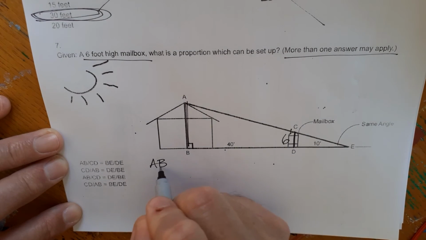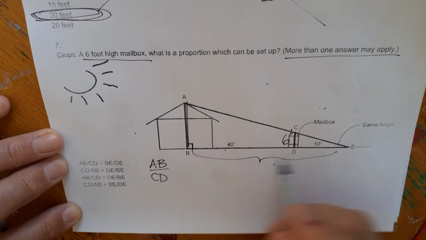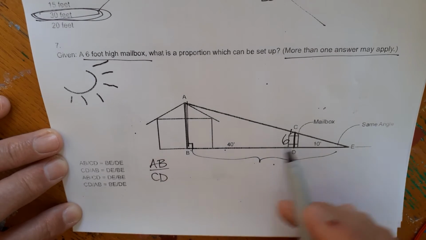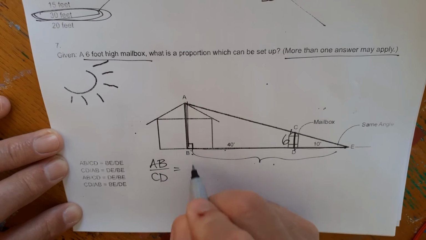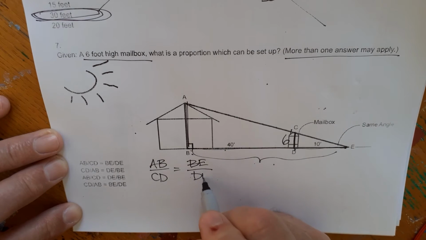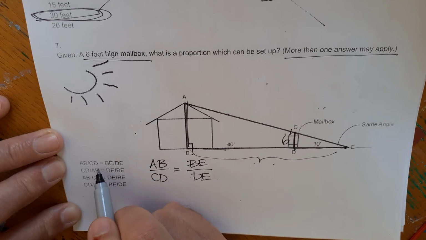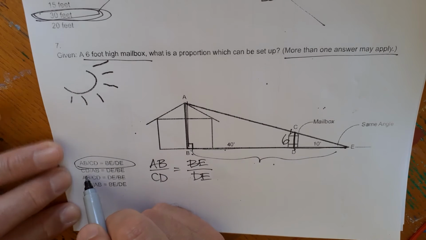If AB is over CD, now I'm going to have to go this distance. So AB over CD, now I'm going to have to go the total distance here of BE equals BE over DE. So AB over CD equals BE over DE. That's a correct answer.